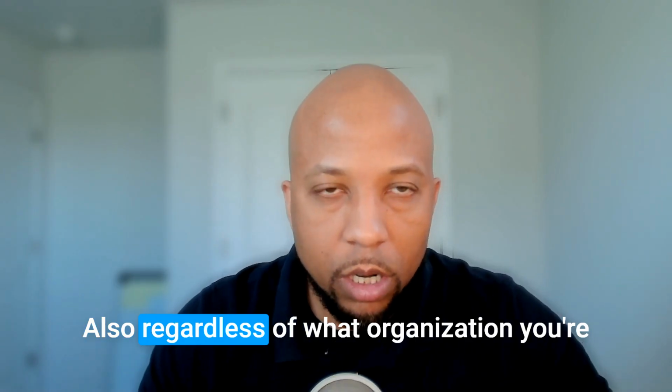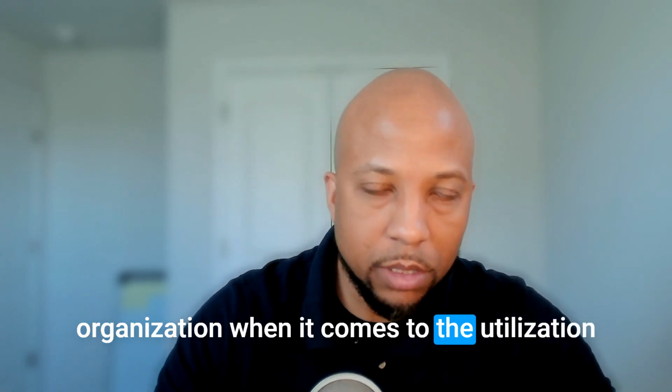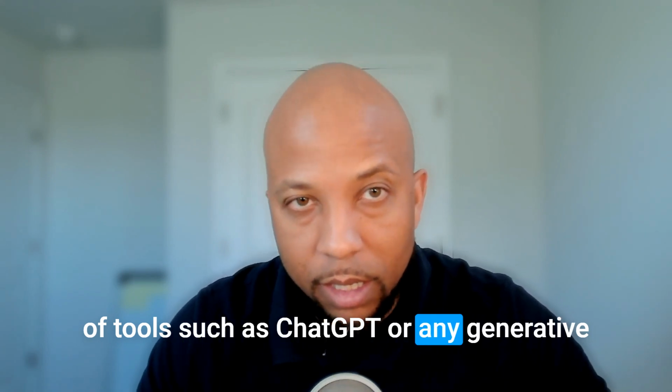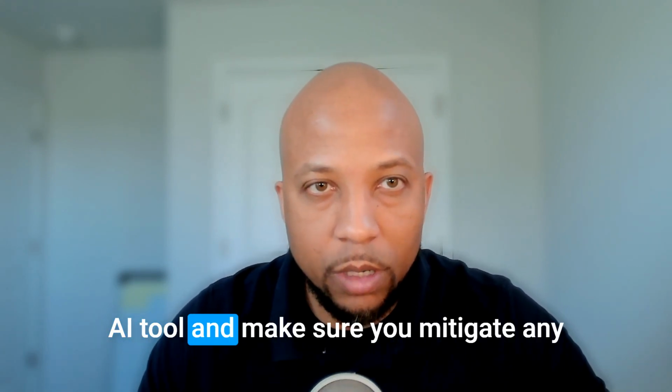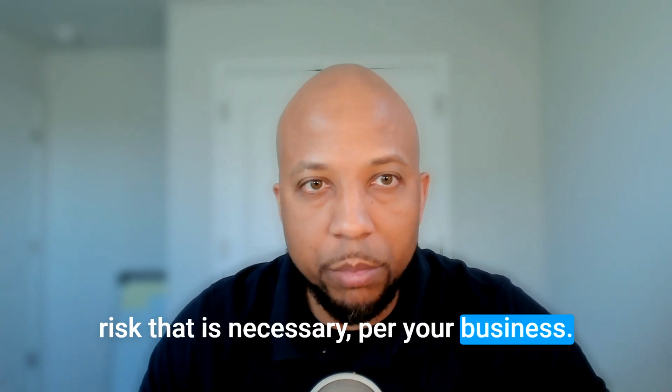Also, regardless of what organization you're in, make sure you follow the policies of your organization when it comes to the utilization of tools such as ChatGPT or any generative AI tool, and make sure you mitigate any risk that is necessary for your business.